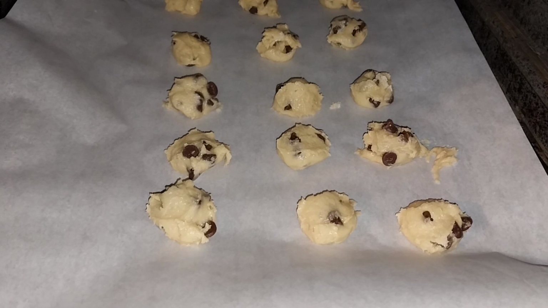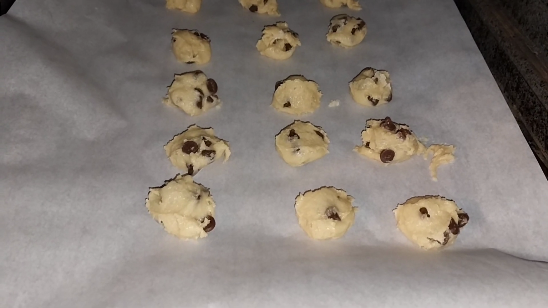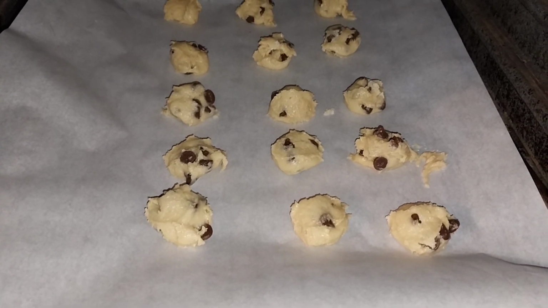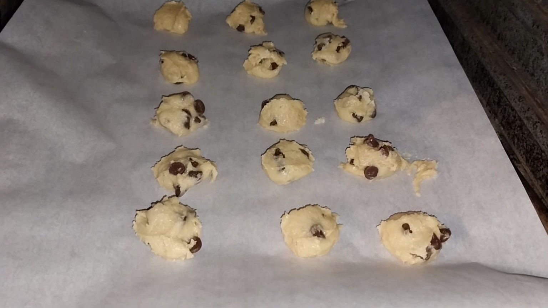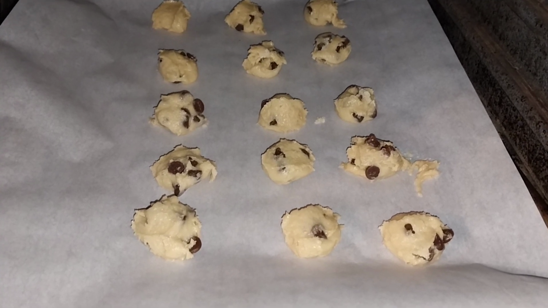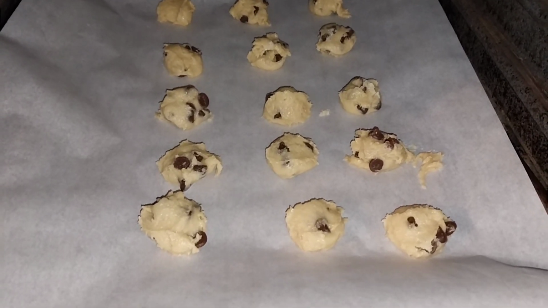Alright, we got them in the oven on our parchment paper, and this says cook about 10 minutes, but I highly suggest, like I said in all my videos when I cook stuff, watch very closely so they don't burn. So you want to watch it as closely as possible.